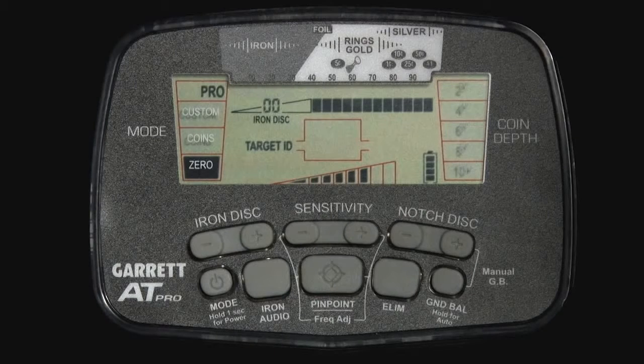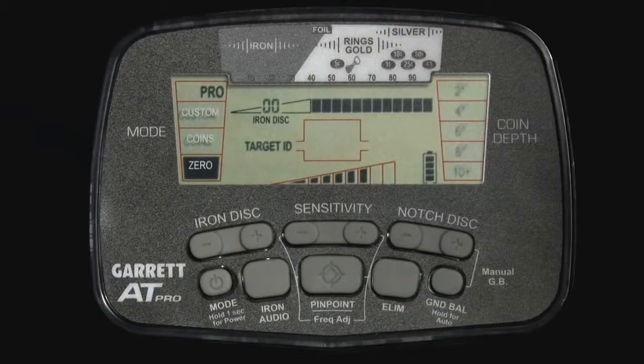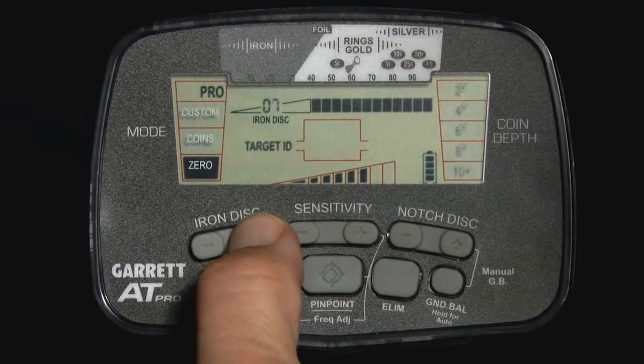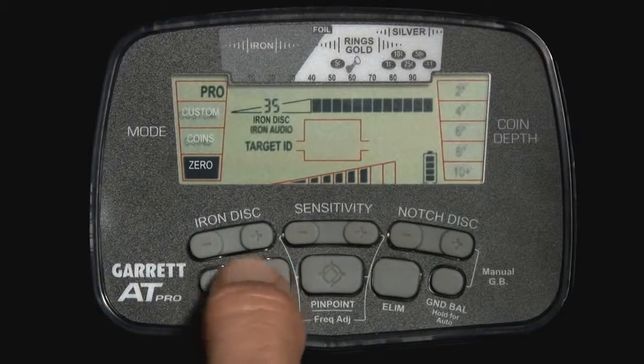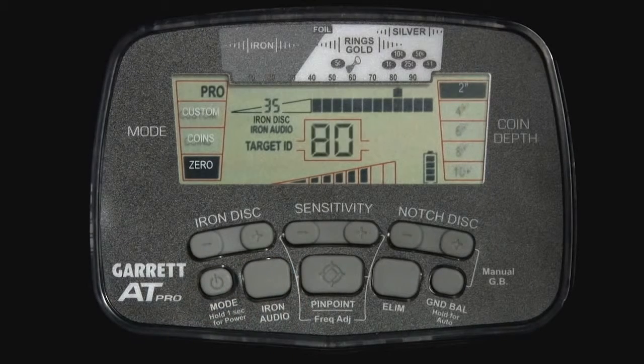Finally, set the iron discrim to 35, switch on iron audio, and check this target again. The distinctive low, high, low response now indicates a target that is unmistakably iron.